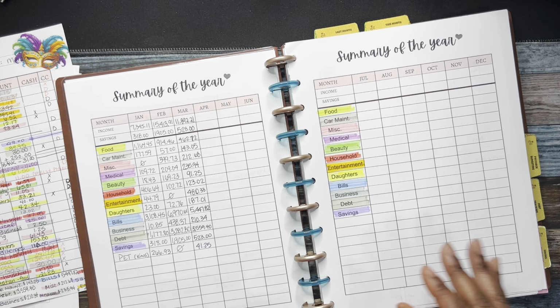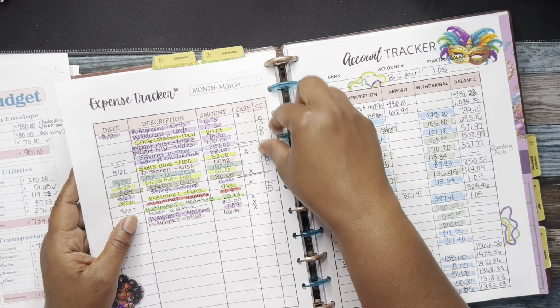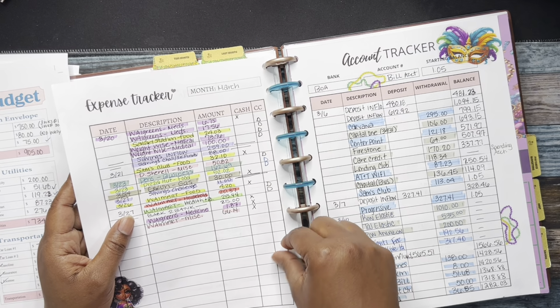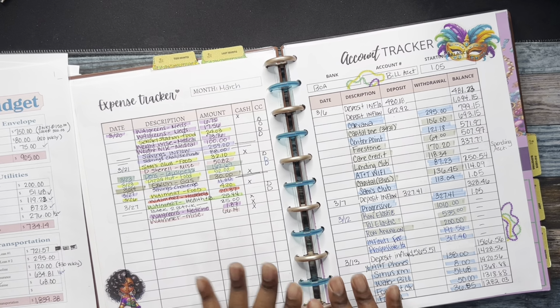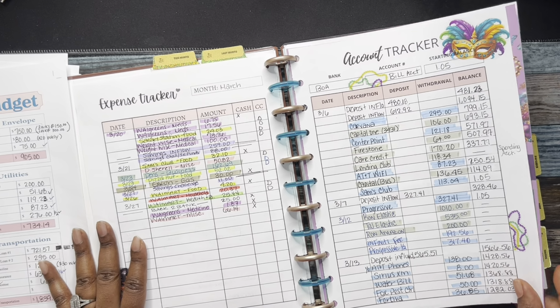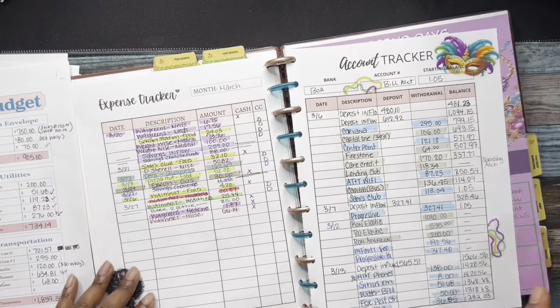All right, so let's go and put this in here. All right, so as far as that, my monthly, that's it.